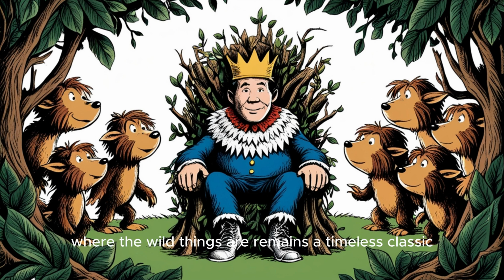Conclusion. Where the Wild Things Are remains a timeless classic, beloved by generations of readers for its rich storytelling, emotional depth, and stunning illustrations. Maurice Sendak's masterpiece continues to capture the imaginations of children and adults alike, offering a profound exploration of childhood emotions and the power of imagination. The book's enduring appeal lies in its ability to resonate on multiple levels, providing both a captivating adventure and a thoughtful reflection on the complexities of growing up.